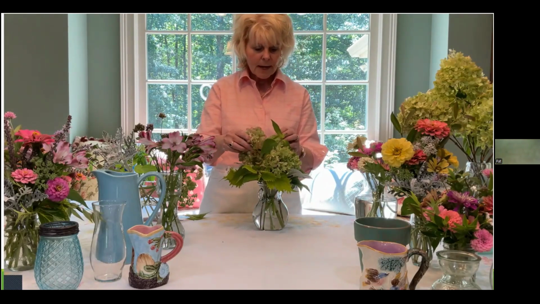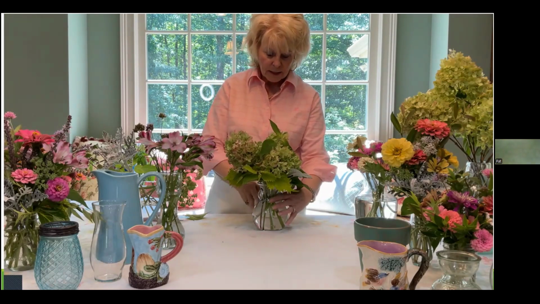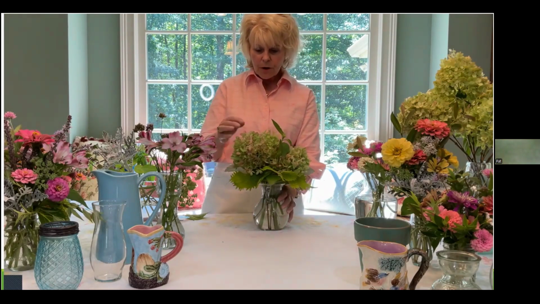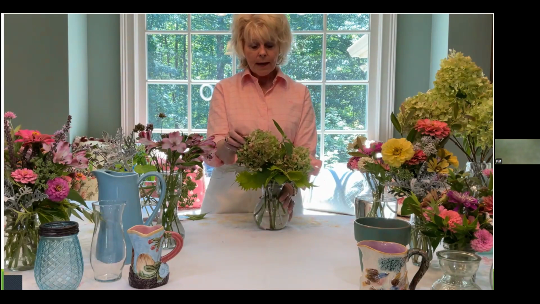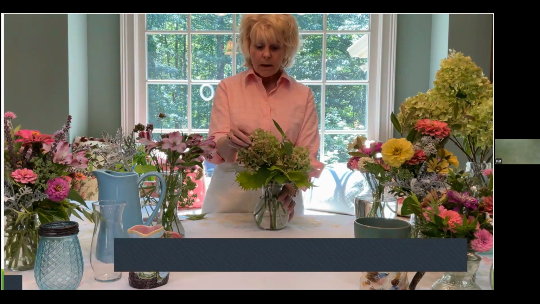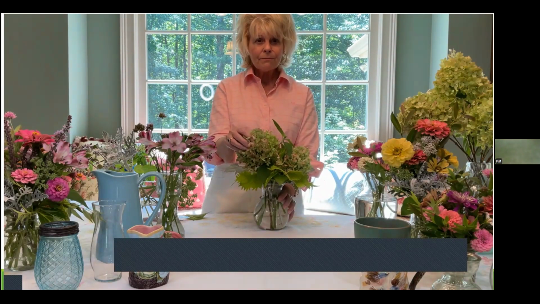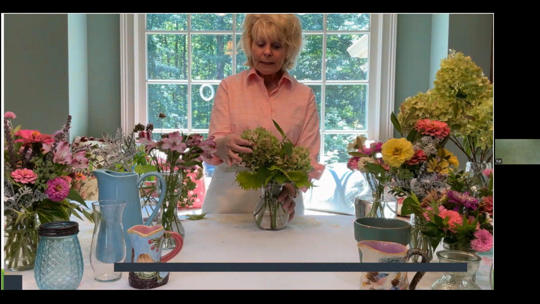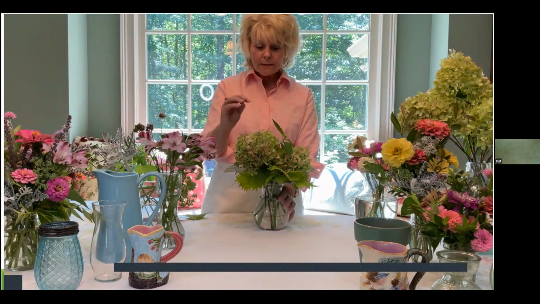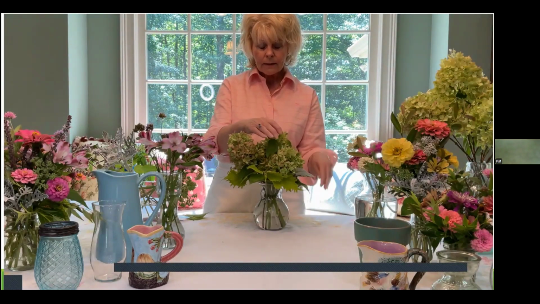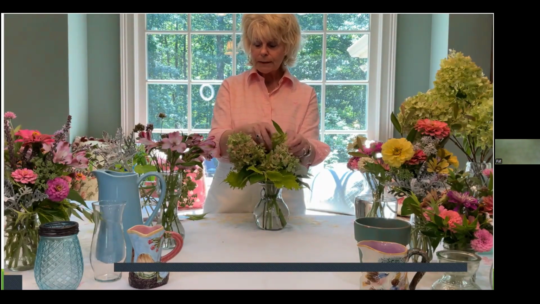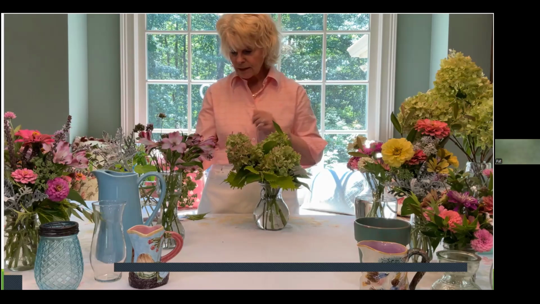But these hydrangeas are great, and they start off white. This is a hydrangea paniculata. What's the name of this? Limelight. Limelight, yeah, thank you. It starts off white, then it goes to green, and then towards the end of the season, you'll see a little bit of pink. So pretty, so pretty.